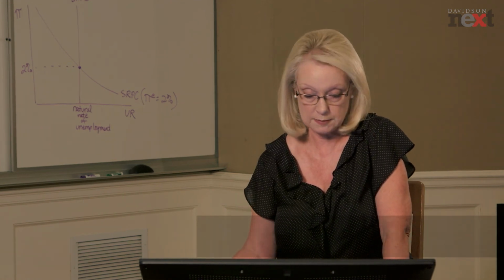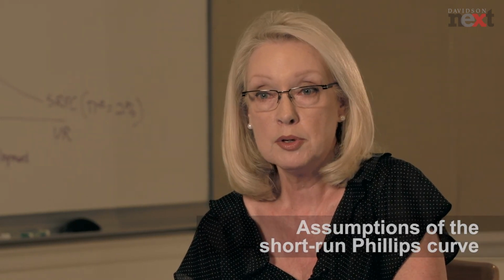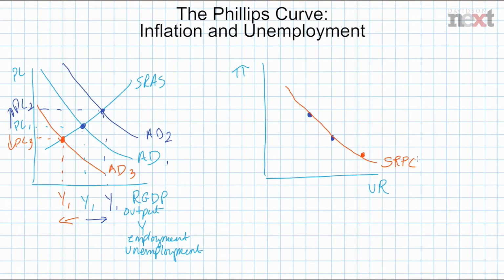Okay, let's review what is unchanging in the short run and what is changing in the short run. We said that for a given short-run aggregate supply curve, nominal wages and other input prices are unchanging. So when we move from this initial equilibrium to this second equilibrium, we have price level increasing, and that price level increasing means that real wages go down as nominal wages are unchanging. We also assume in the short run that inflationary expectations are held constant, and that becomes an important piece of the puzzle when we get to our analysis of long-run Phillips curve.